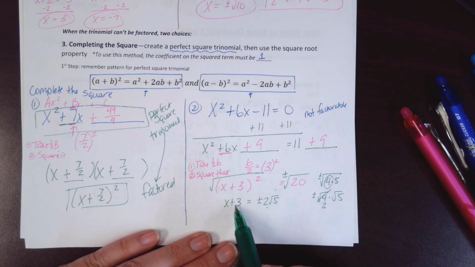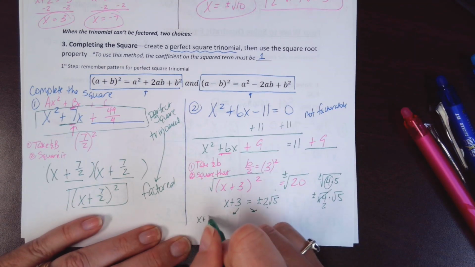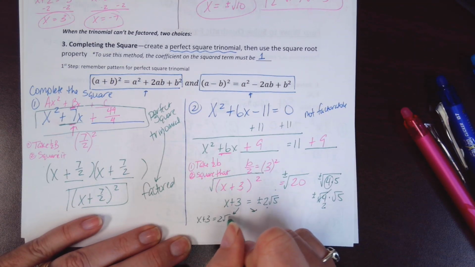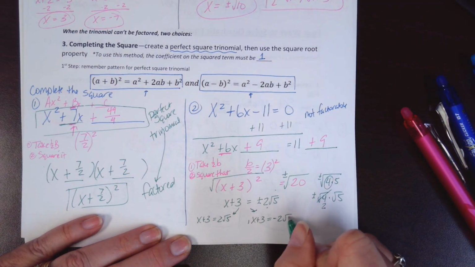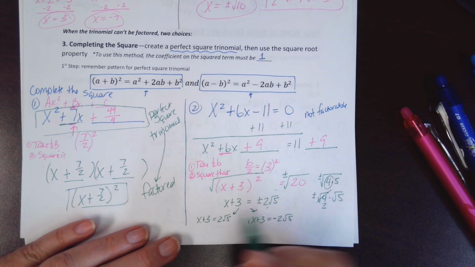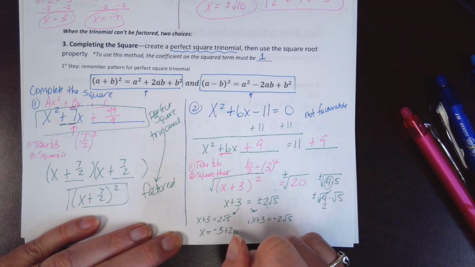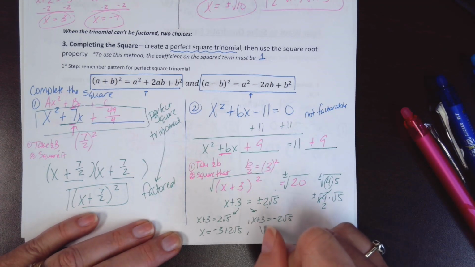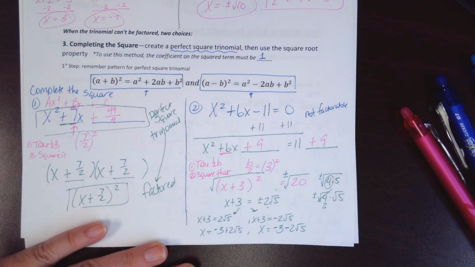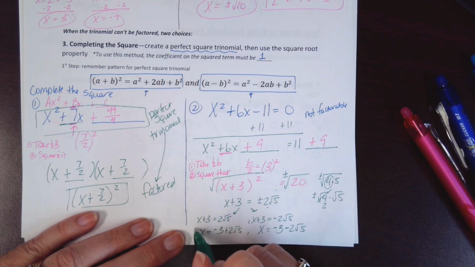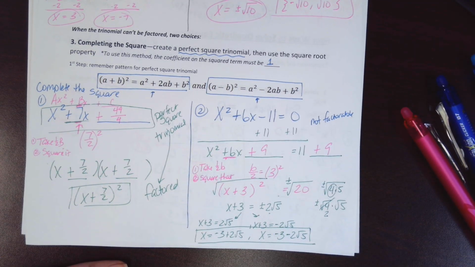Positive or negative, so I have to finish solving by setting it up both ways. X plus 3 equals a positive 2 square root 5. X plus 3 equals a negative 2 square roots of 5. And then I finish solving by subtracting that 3 and moving it over. Now I cannot combine my negative 3 with my 2 square roots of 5 because they are not like terms. So those are my two solutions here, and I'm done. That's as far as I can go.